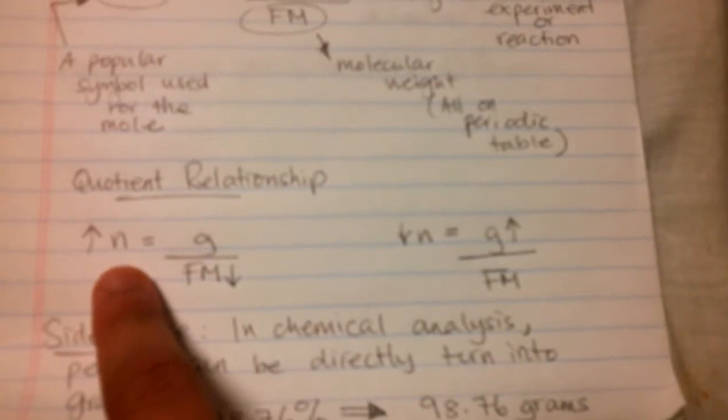Theoretically, it turns out that the number of moles increases as the formula mass decreases and the grams remain constant. And that is evident. If you have something smaller in the denominator, of course, the quotient that you get is going to be relatively bigger in size.